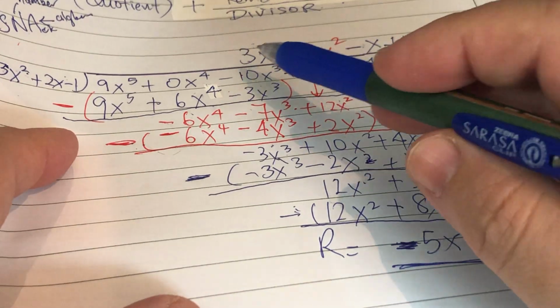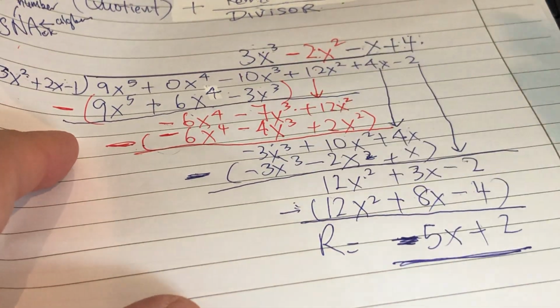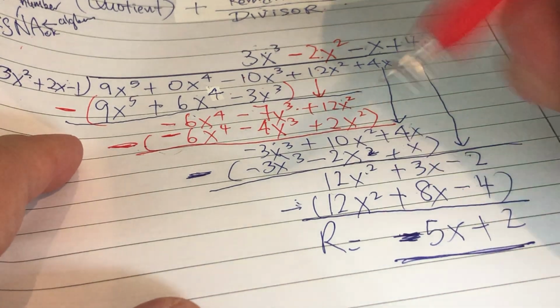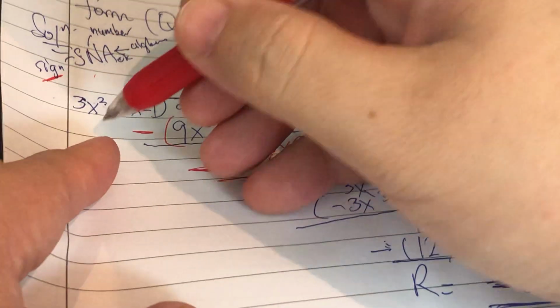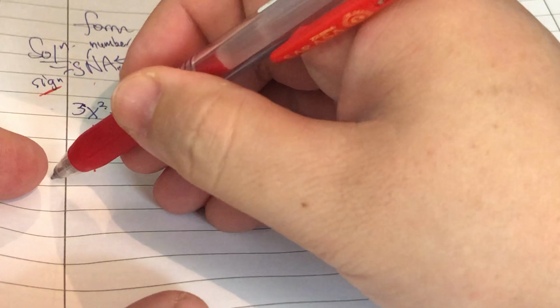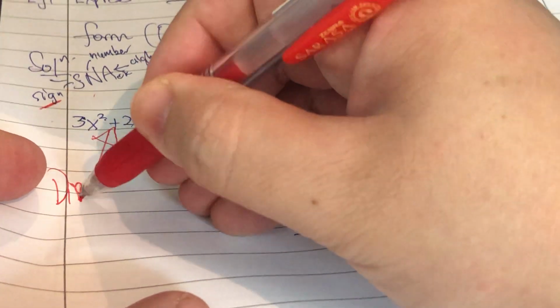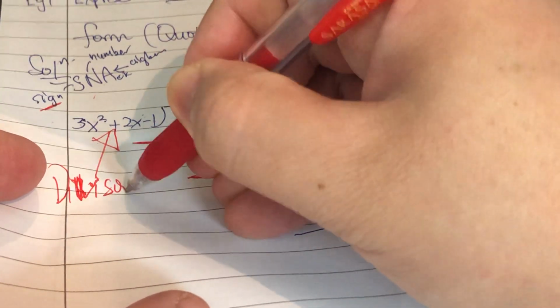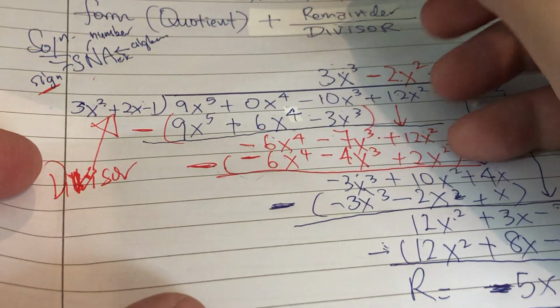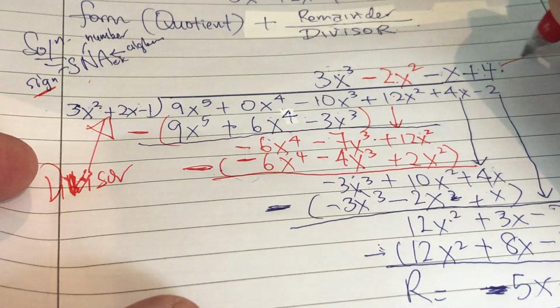Okay, this is your quotient. Okay, let me write down. Remainder I just write as R. I think all of you understand, right? This is the divisor. I think this one you all should know, divisor. Okay, this one is your quotient.